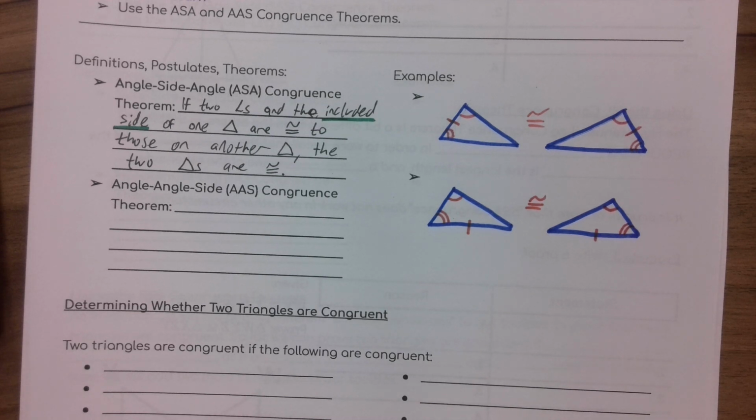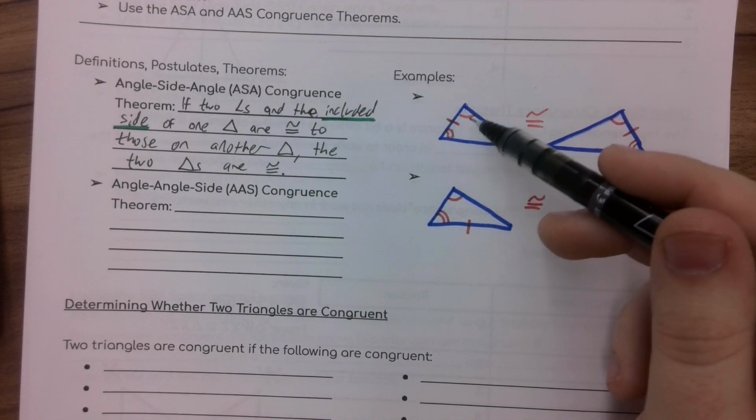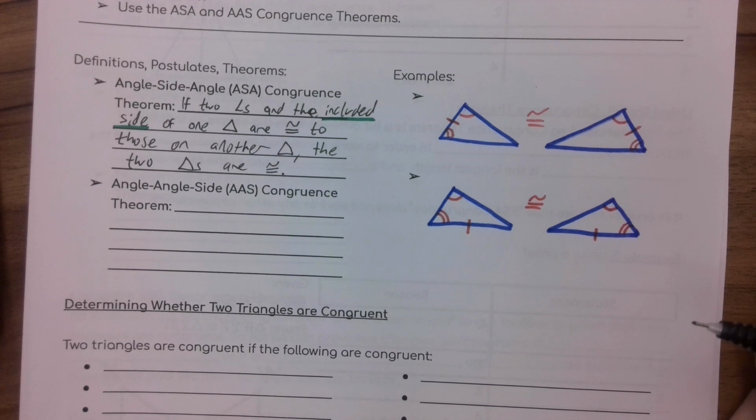So very similar, the only difference is instead of the side being in between the two angles, it's not in between the two angles.